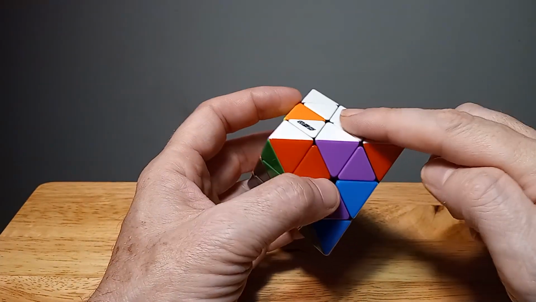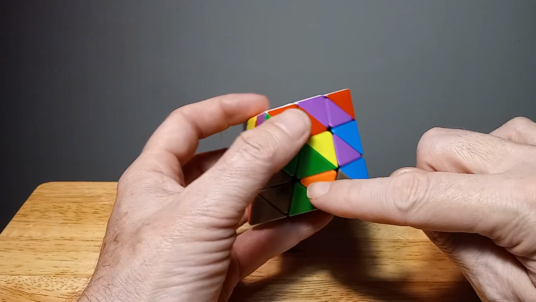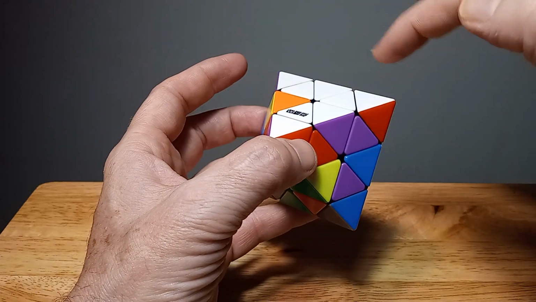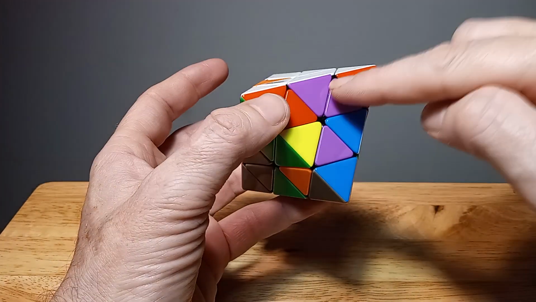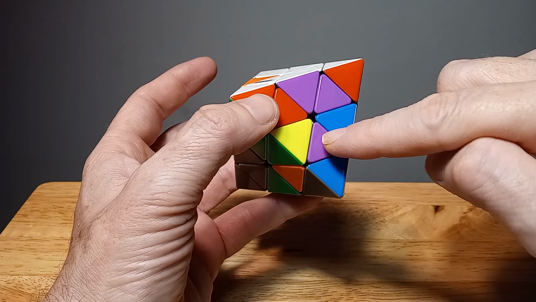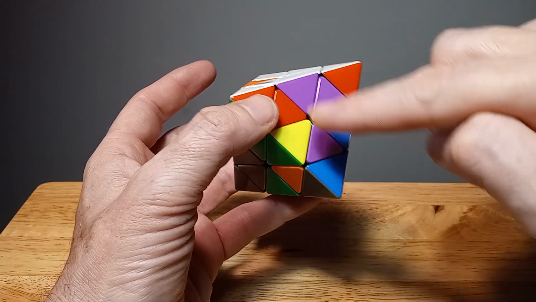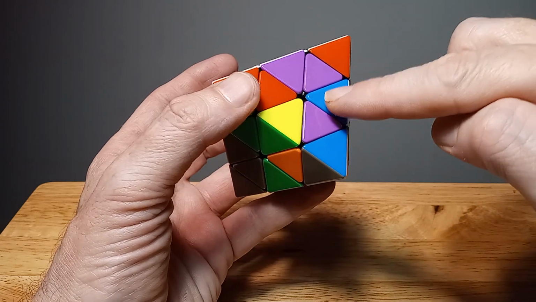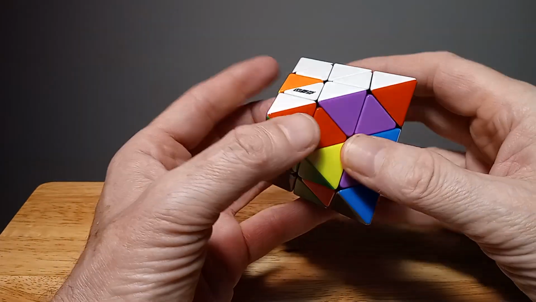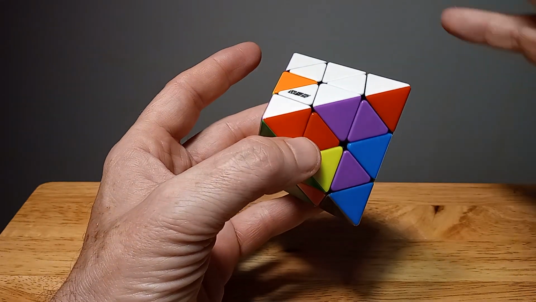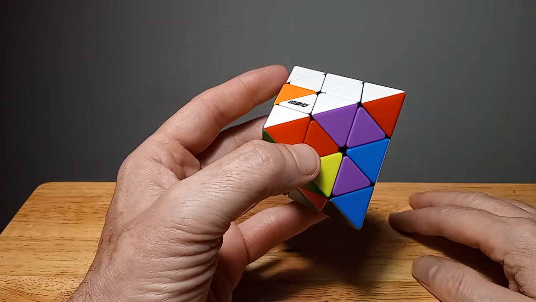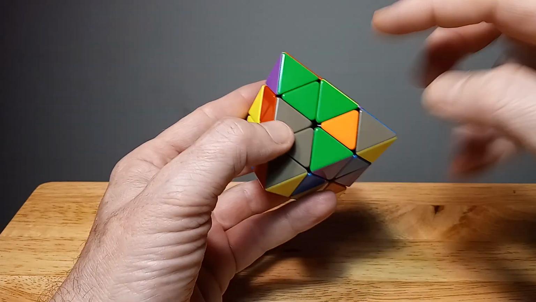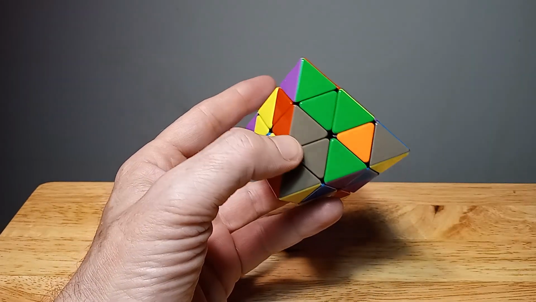But the reason why I showed that, where you bring it up, like let's say the white center is here and you bring it up here and then you move it around, the reason why I show that later, you're going to have to do that when you're solving the other centers on the puzzle. You're going to have to do it quite a few times. So I just wanted to show that so you can see exactly how to do it step by step. And then you're going to end up doing it later on the puzzle to solve the centers. Trust me, that's going to happen.